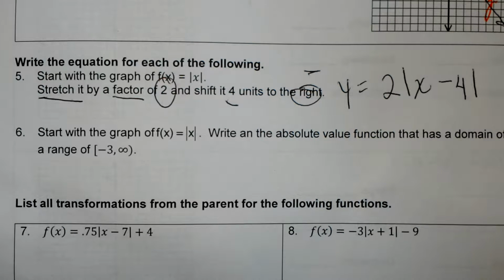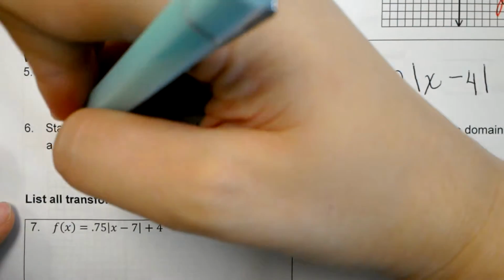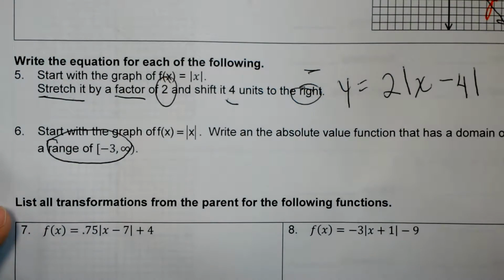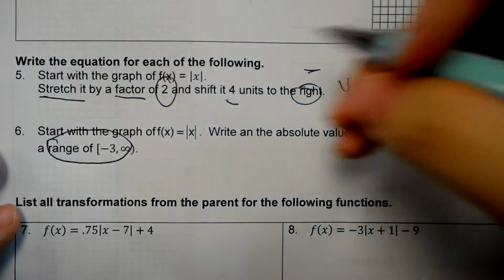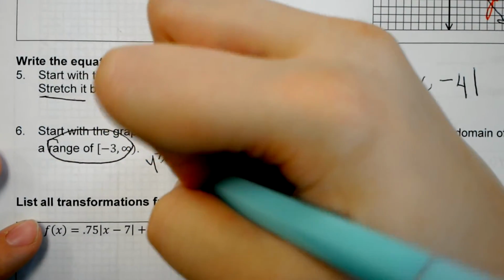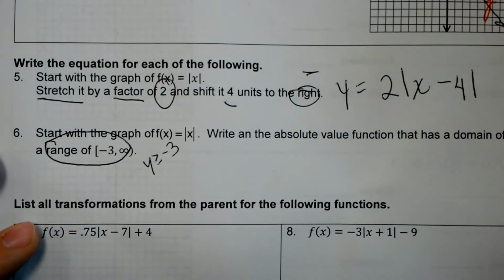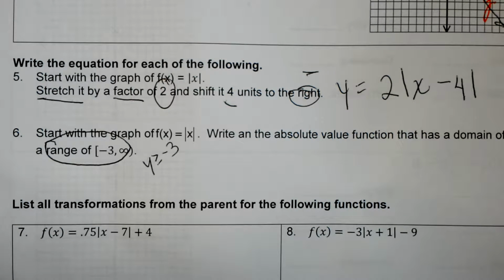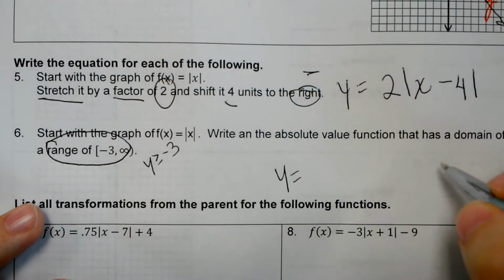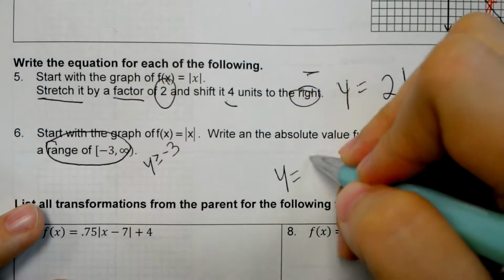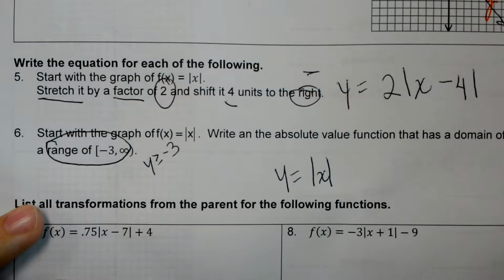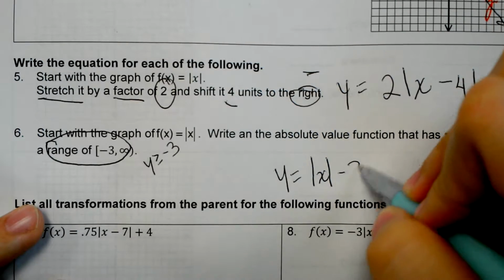On number 6, it says I have a domain of all real numbers. That's not special. Every single absolute value function has a domain of all real numbers. So the only important thing on number 6 is that it has a range of -3 to positive infinity. So that's the same thing as saying y is greater than or equal to -3. So if it's greater than, -3 is part of my minimum. And it doesn't say I went left or right, I didn't stretch, so it's just absolute value of x. And then to make it go down 3, I subtract 3.